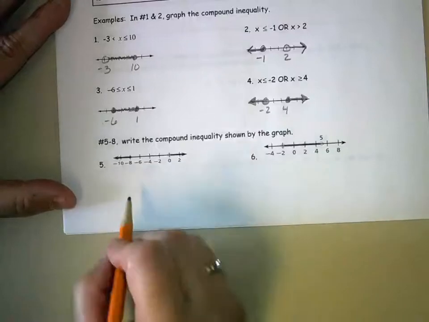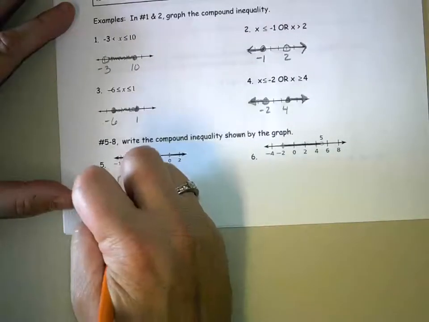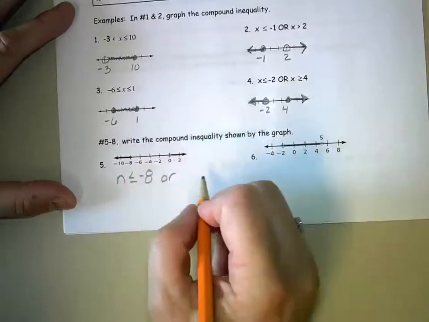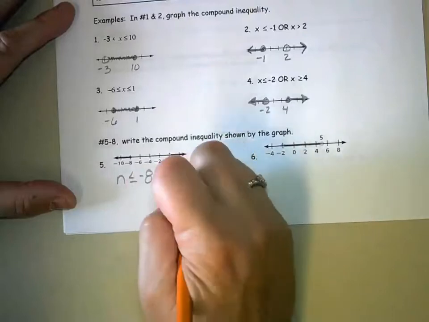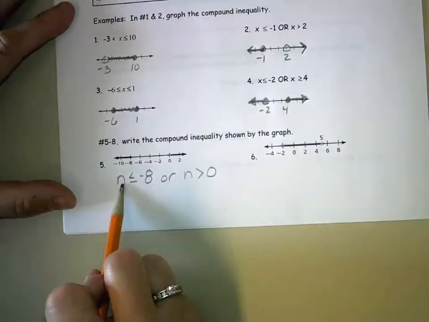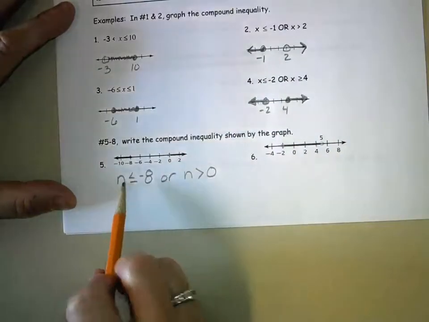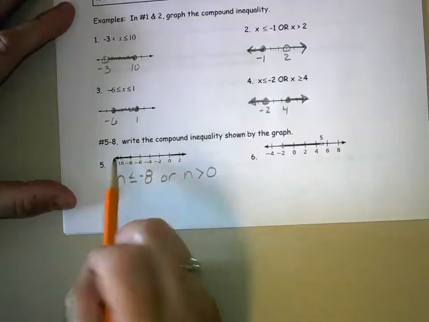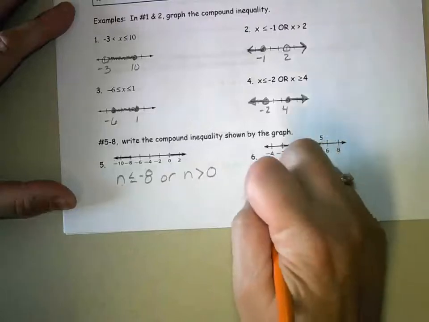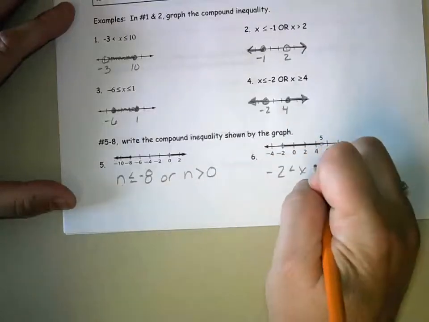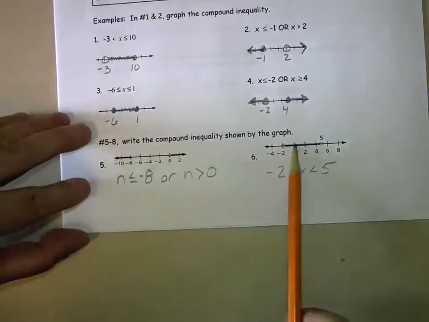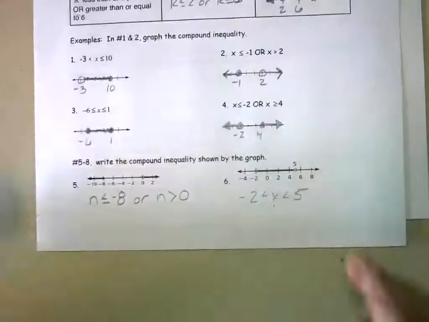Now we need to write an inequality. This is a solid circle. Those numbers are less than or equal to -8, or those numbers are bigger than 0. And you'll notice if your variable is on the left-hand side, this shows you which way it goes. This arrow points in the direction of this arrow. Number 6, we have -2 is less than x is less than 5. When the shading is in the middle, the variable is in the middle.